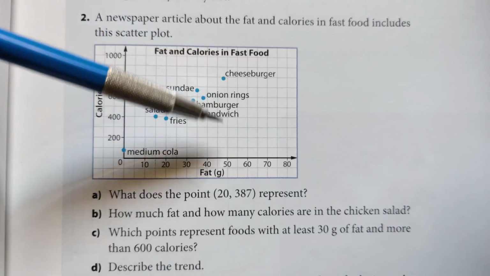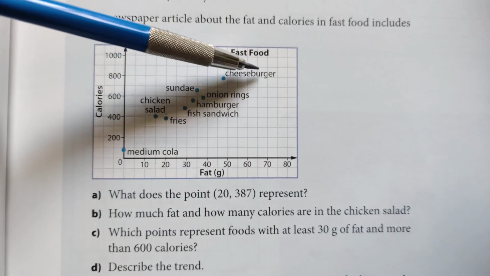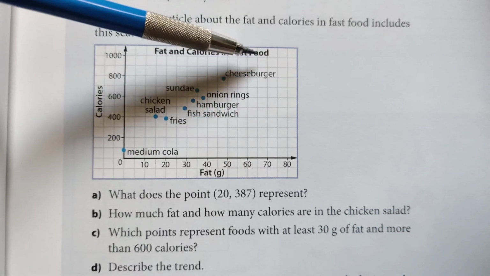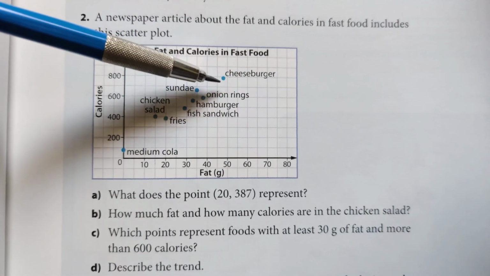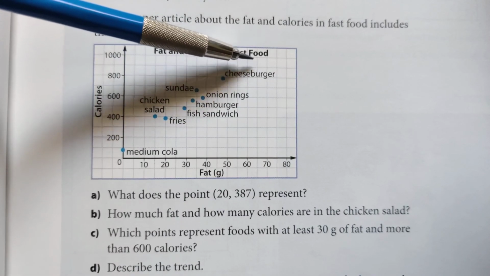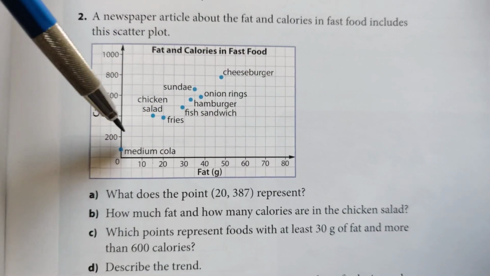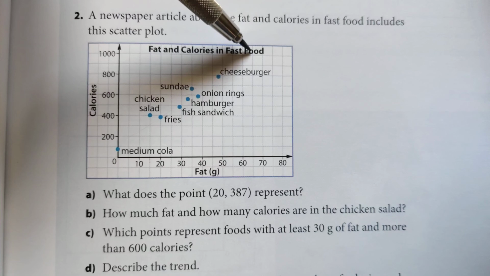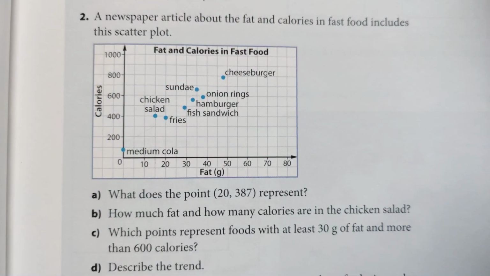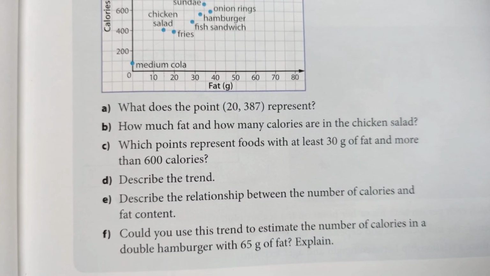Well, our cheeseburger here is sitting at just about 47, 48 grams, and just under 800 calories. 65 grams up here. Yeah, we could probably say that the deluxe hamburger, which would probably have more material on it, could increase the calorie content. So yeah, we could use that as a good example and estimate maybe a deluxe hamburger is going to have around 1,000 calories. If I'm kind of following this general line somewhere, 65 hits around here at 1,000. So yes, we could use that to describe the number of calories in a deluxe hamburger with 65 grams of fat.